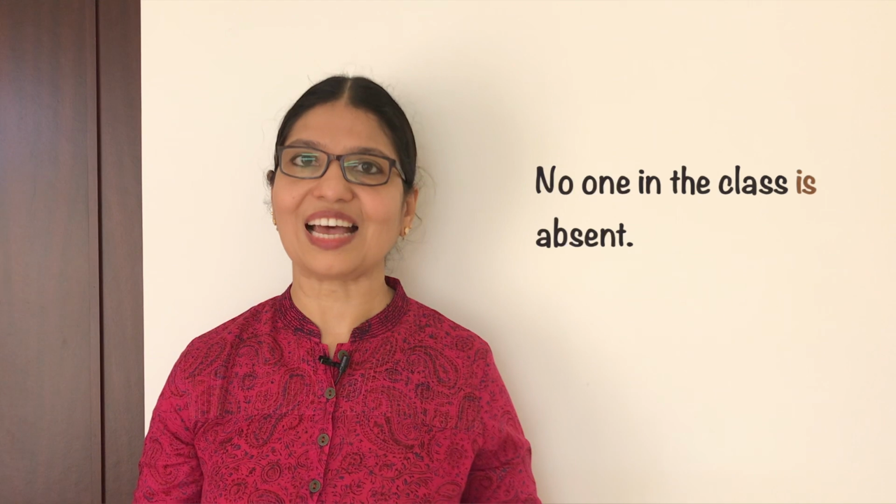In the case of indefinite pronouns, the number of the verb depends on the kind of pronoun that is used. So if we use a singular indefinite pronoun like each, every, neither, either, no one, anyone, someone, and so on, the verb also should be singular. Thus, it's right to say every student in the class is present. We can also say no one in the class is absent.